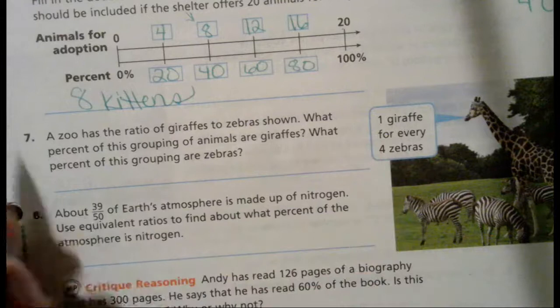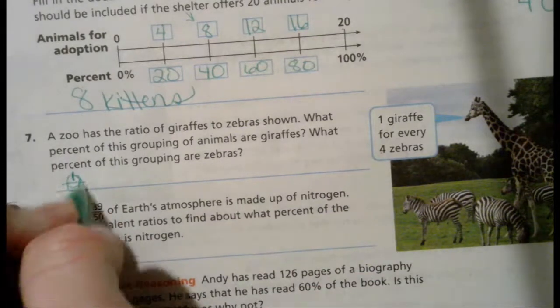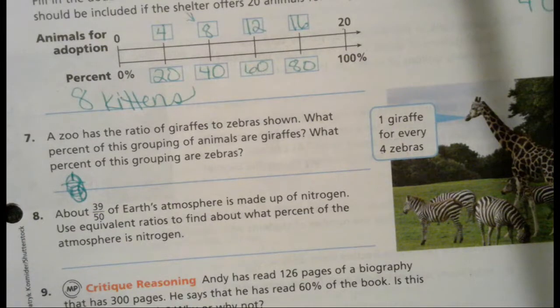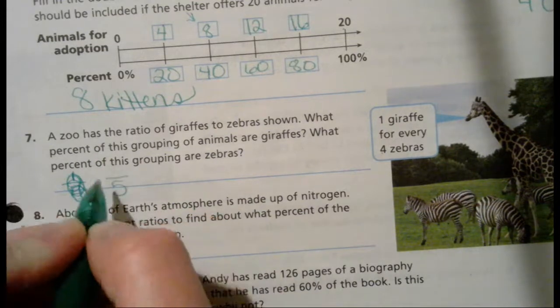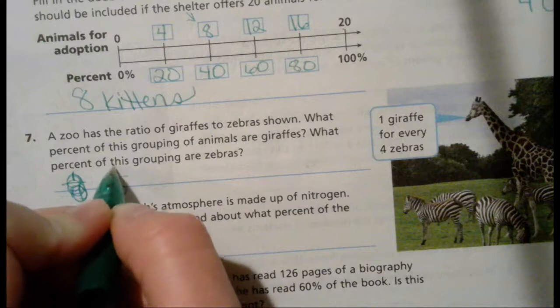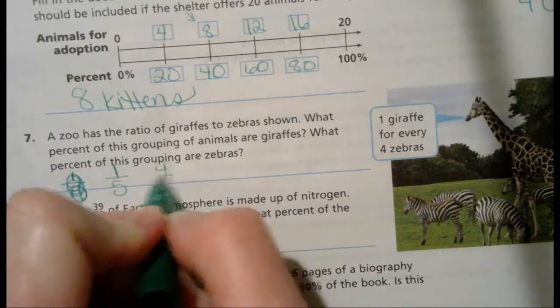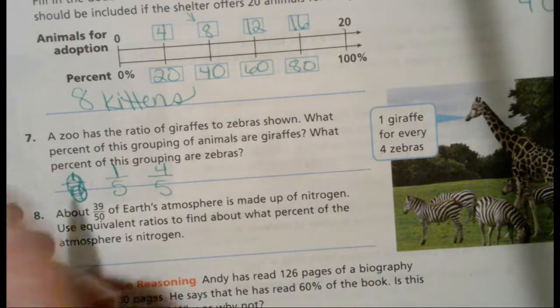So what part of the animals are giraffes? The complete amount of animals is 5. And so 1 giraffe out of every 5 animals, 4 zebras out of every 5 animals. Correct?